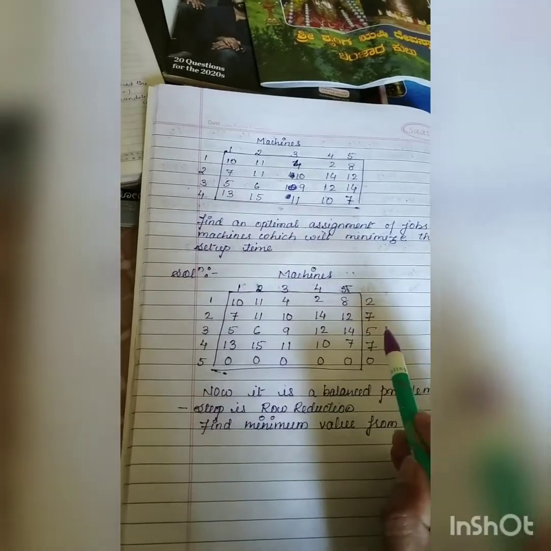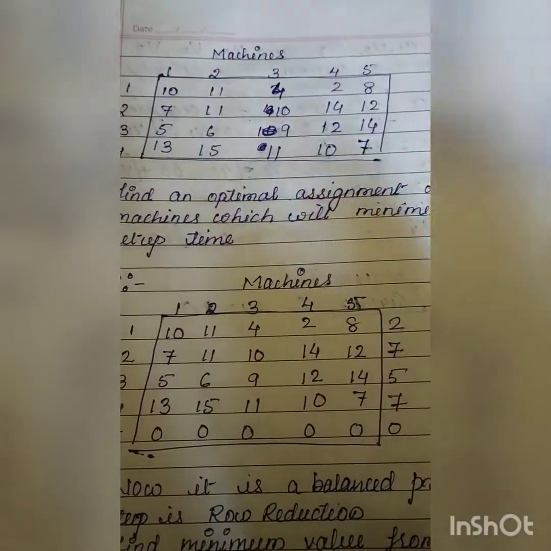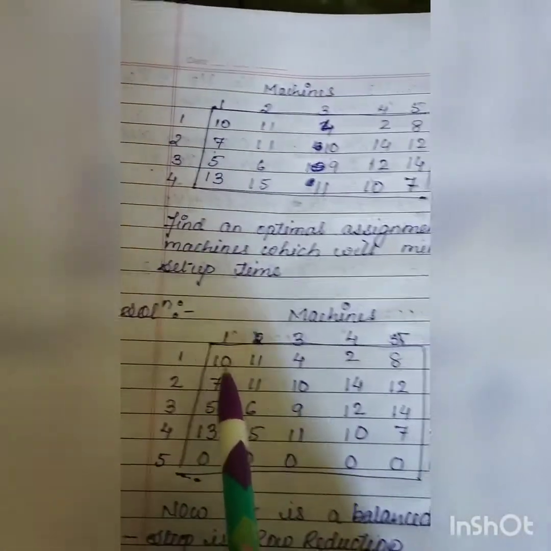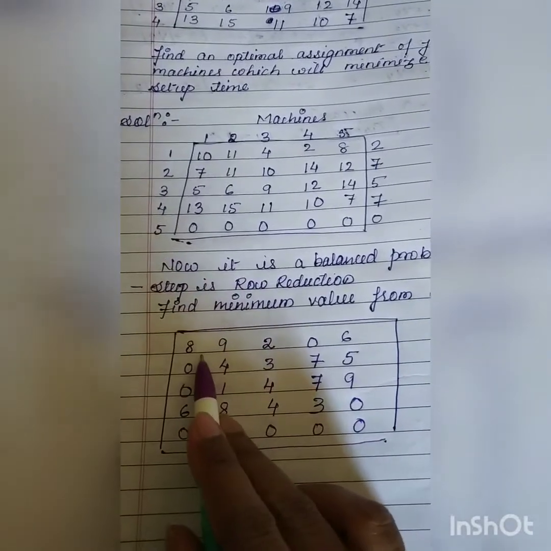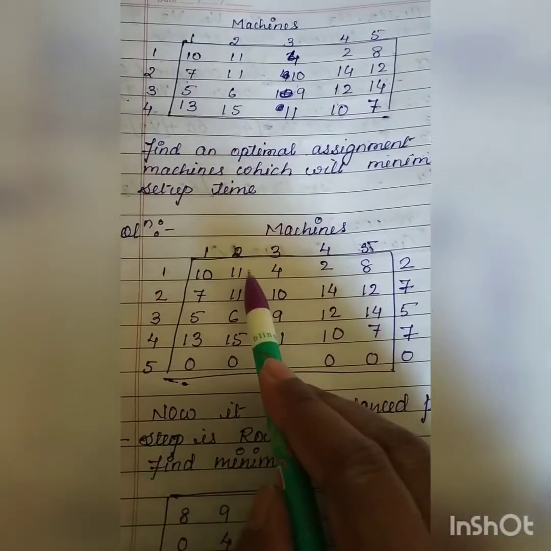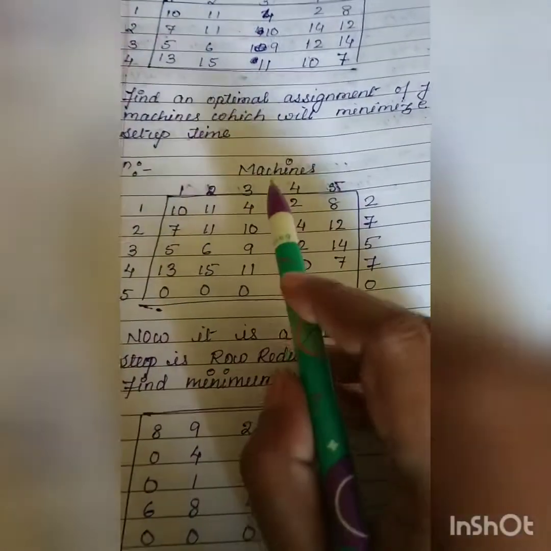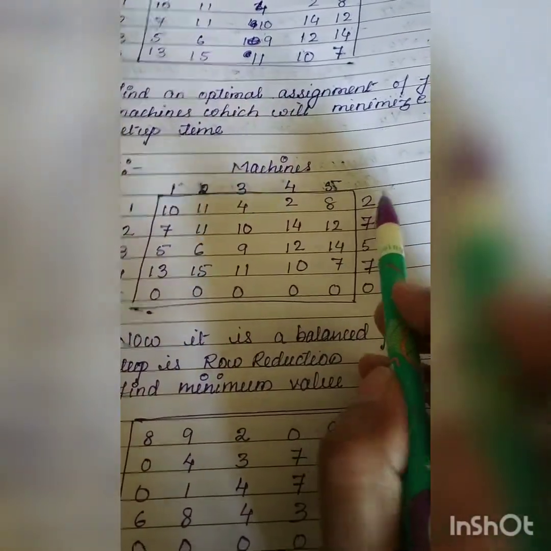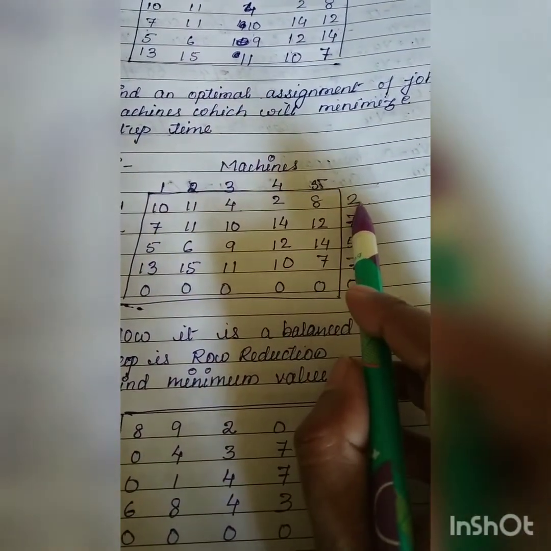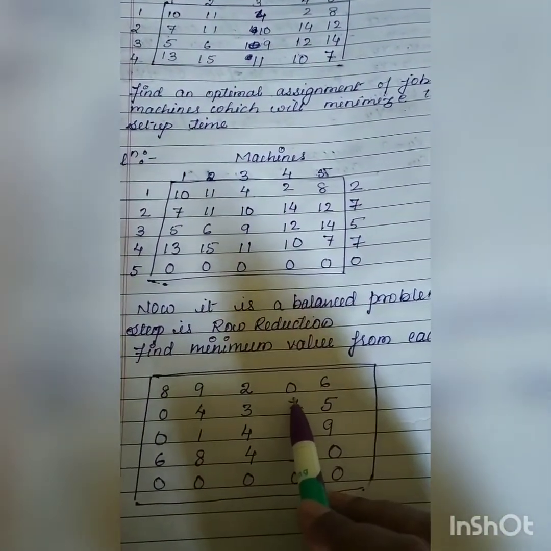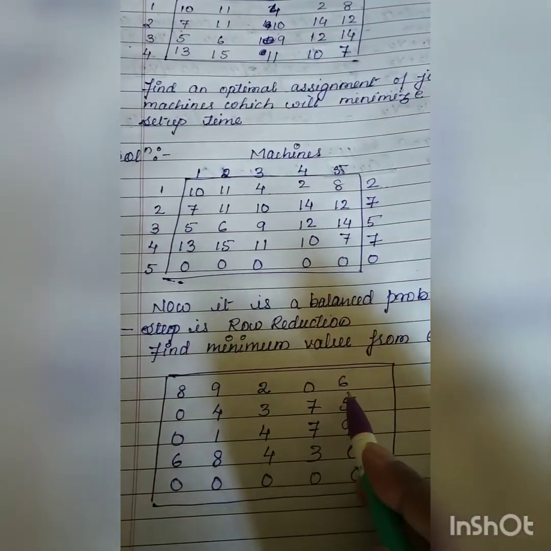So the new table will be: 10 minus 2 will be 8. 11 minus 2 will be 9. 4 minus 2 will be 2. 2 minus 2 will be 0. 8 minus 2 will be 6.